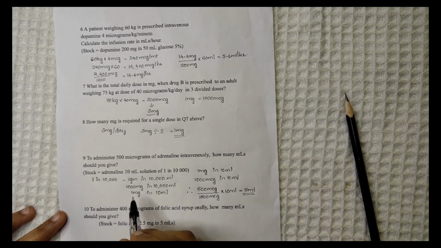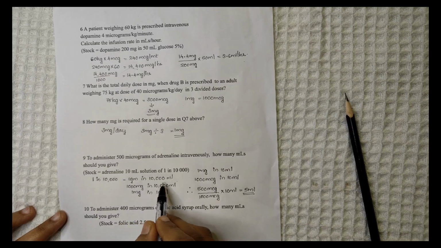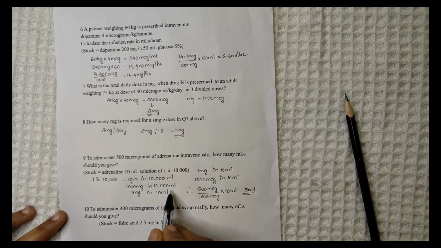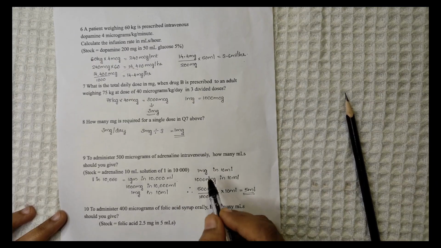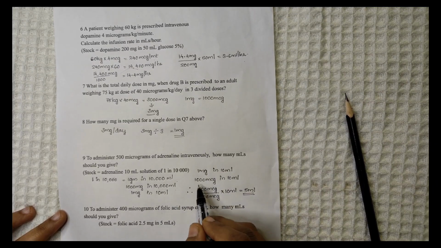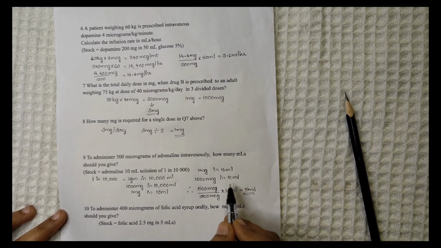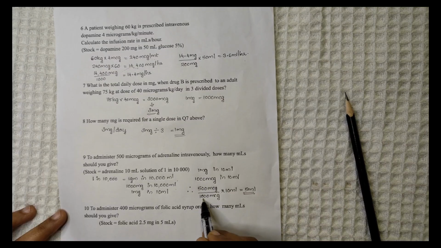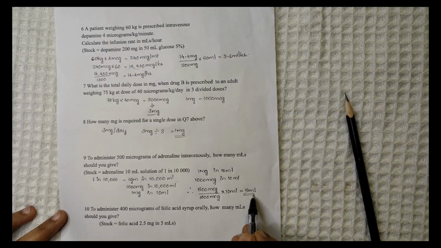So I'll repeat, 1 in 10,000 is 1 gram in 10,000 ml. So that is 1000 milligram in 10,000 ml, and 1 mg in 10 ml. So 1 mg in 10 ml is 1000 microgram in 10 ml. Therefore, the prescribed dose is 500 microgram divided by the available dose of 1000 microgram, into 10 ml. The answer will be 5 ml.